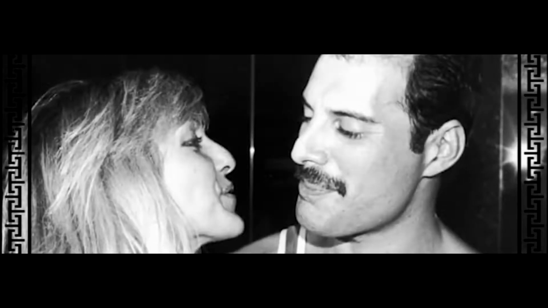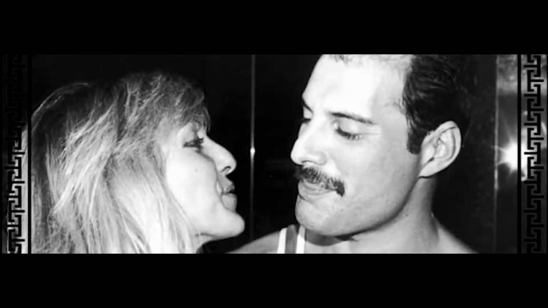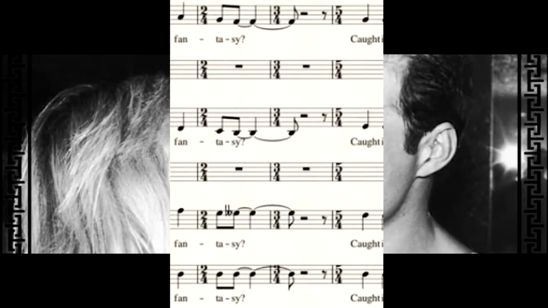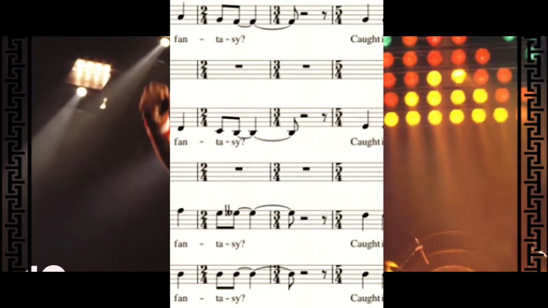Here, have a listen to the resolution that happens between the word fantasy and caught in the first 2 lines of the song.